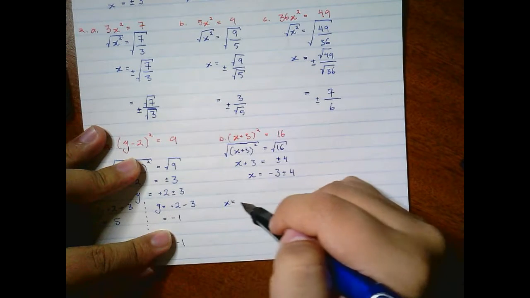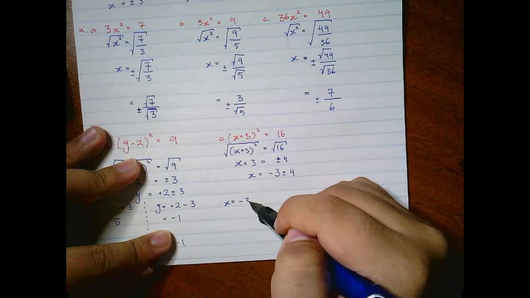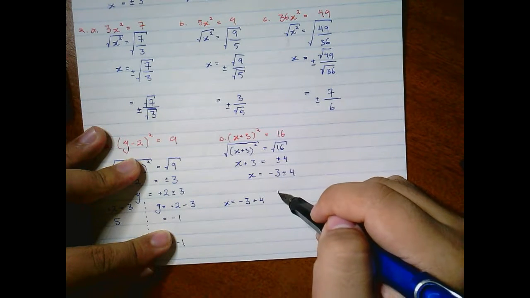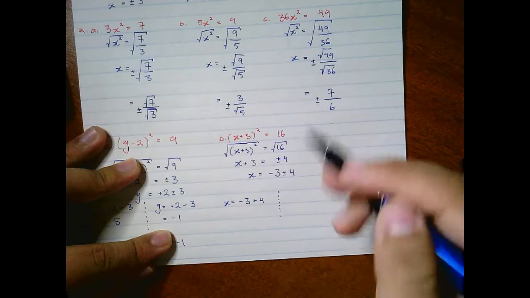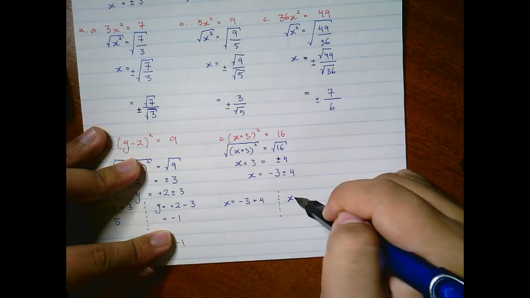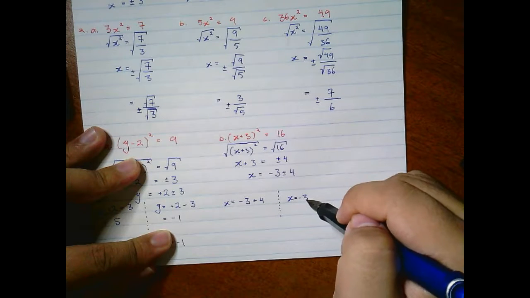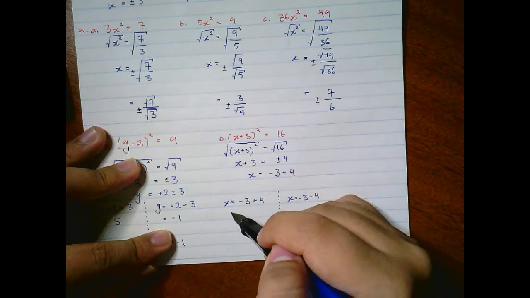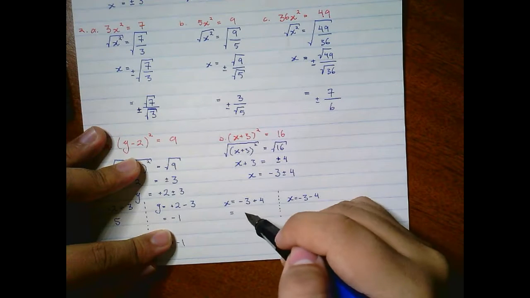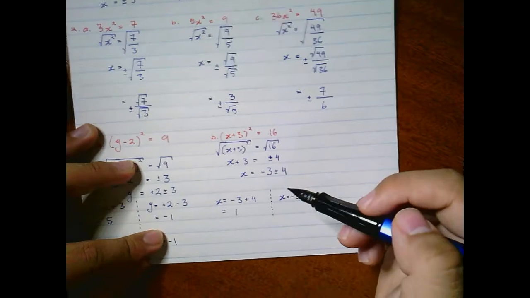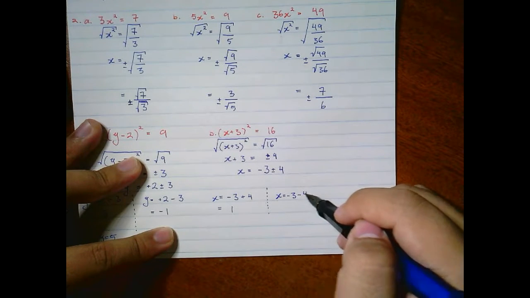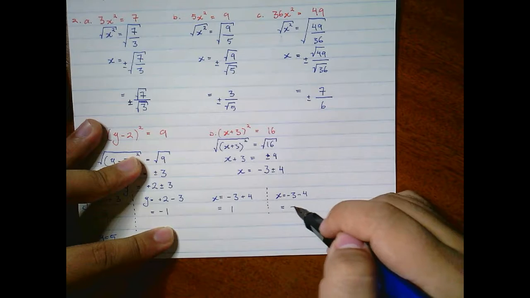Once again, we're going to split it down the middle, so we get x is equal to negative 3 plus 4. That's one solution. And x is equal to negative 3 minus 4. Negative 3 plus 4 is positive 1, and negative 3 minus 4 is negative 7.